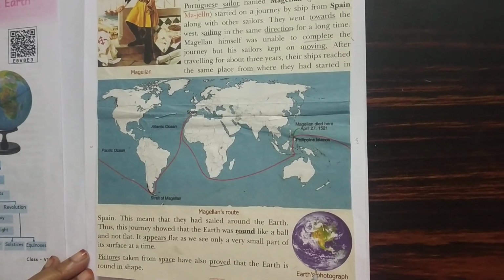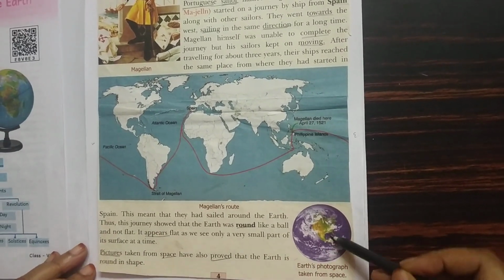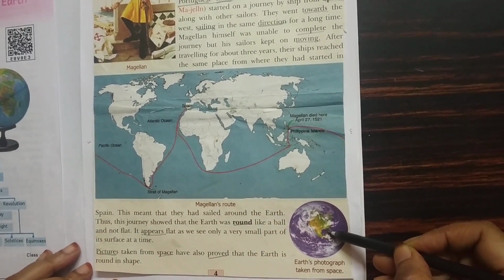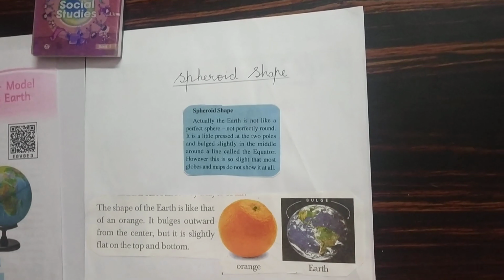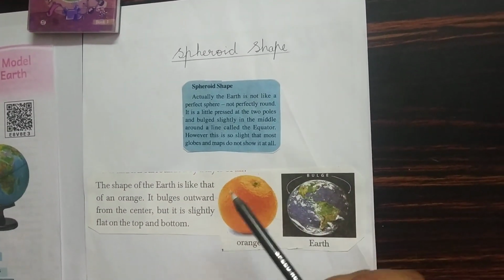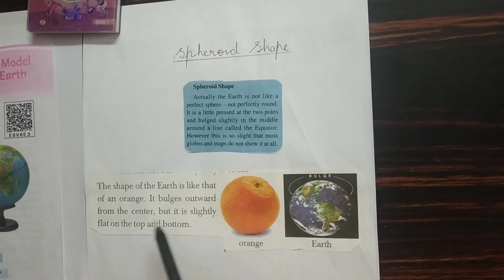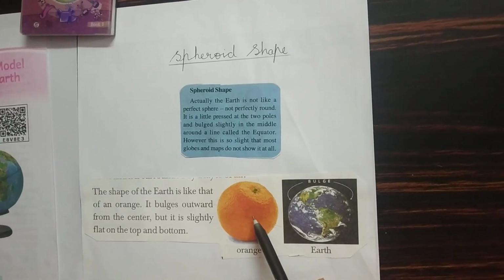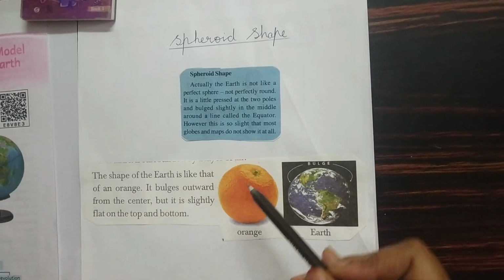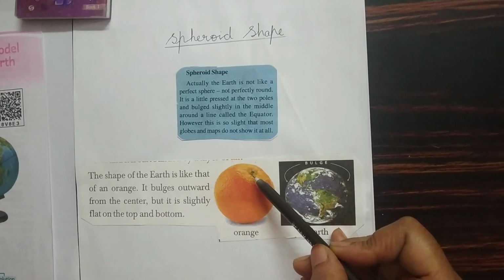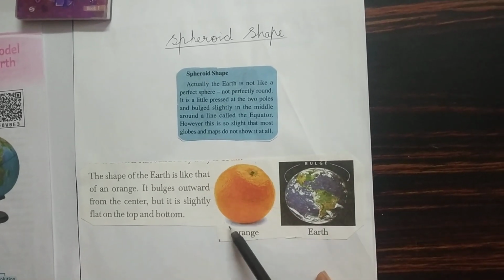And the pictures taken from space also prove that the shape of the earth is round, that is ball-like. Earth's photograph taken from space. Here spheroid shape is showing, children. The shape of the earth is like an orange. It bulges outwards from the center, but it is slightly flat on the top and the bottom, children.